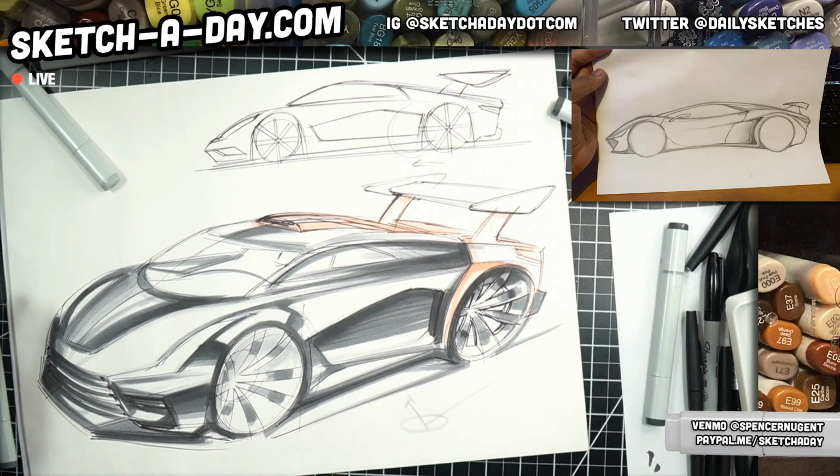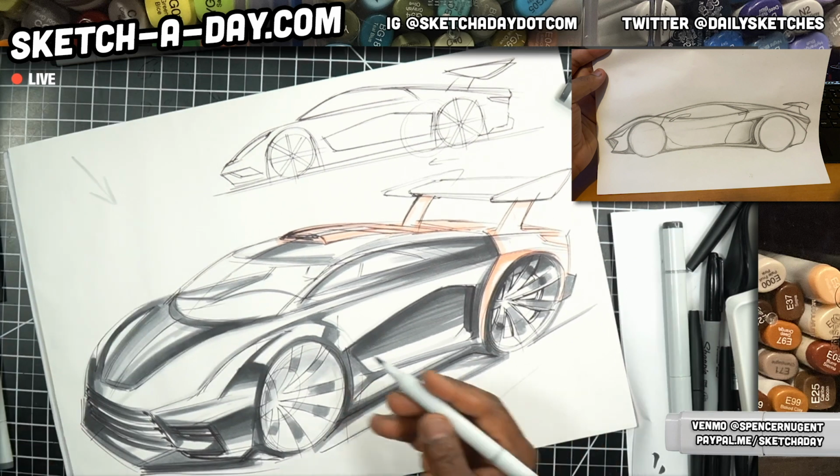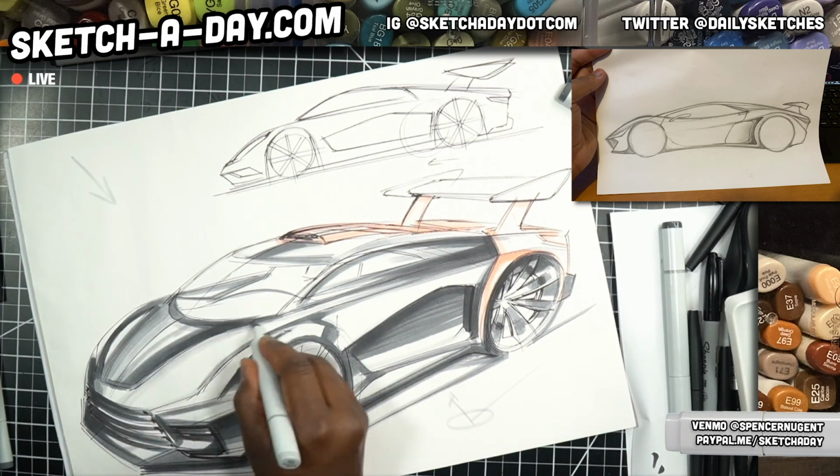We are rendering or coloring a black car. Alright, so that's what I'm doing here.